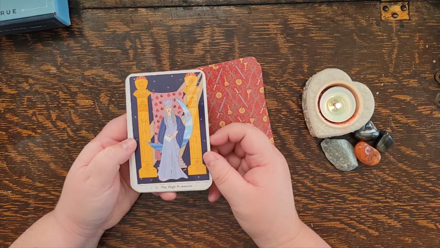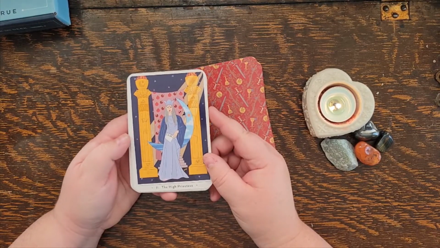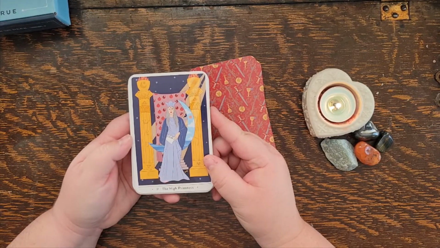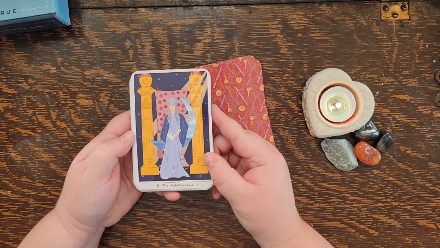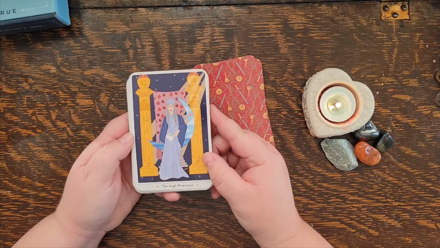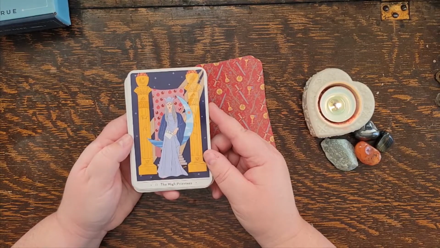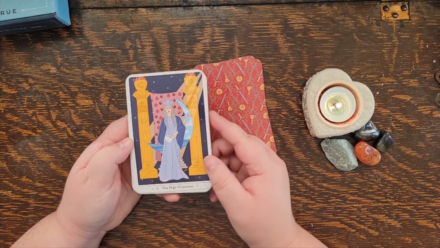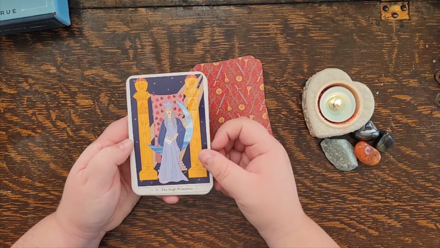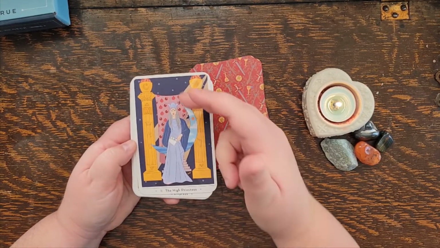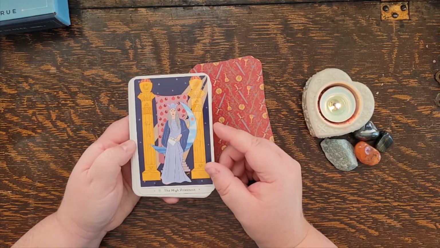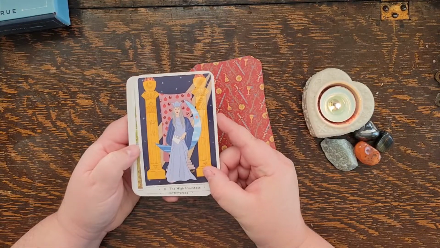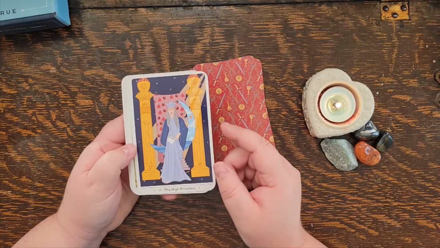Card number 2, the High Priestess, we see the Mystic, we see the Subconscious, Mystery, Secret, the Divine Feminine, and Intuition. She is holding a book with all the secrets of the world. She has this veil behind her, which we're not sure what's behind that veil. The moon also is a mystery symbol as well.